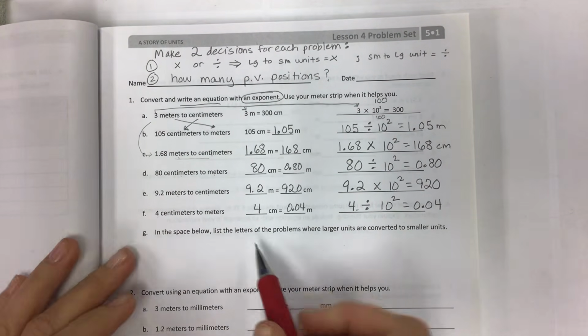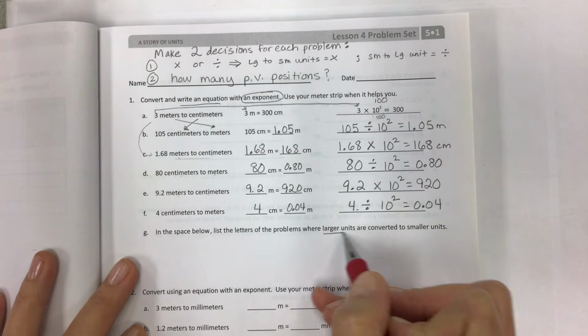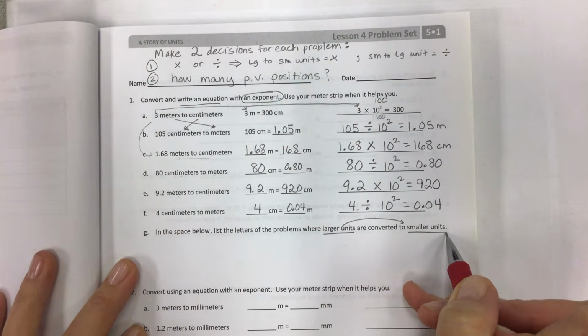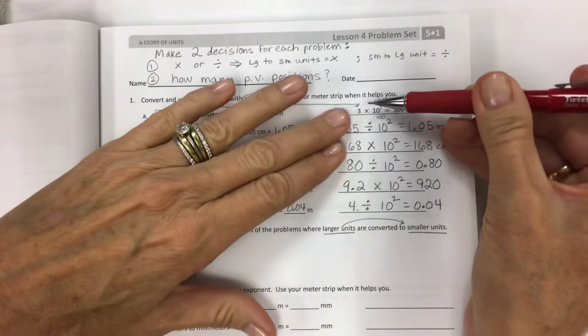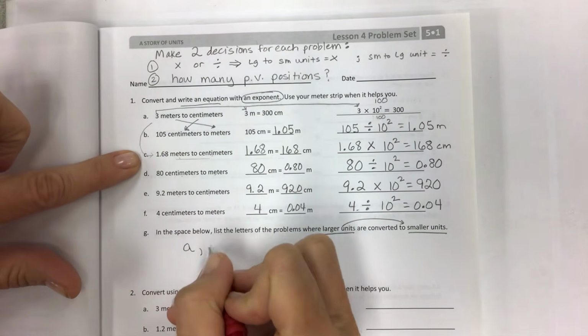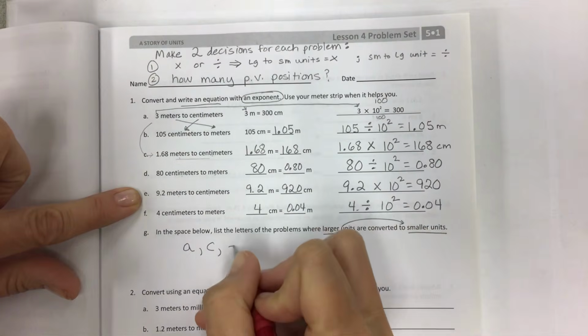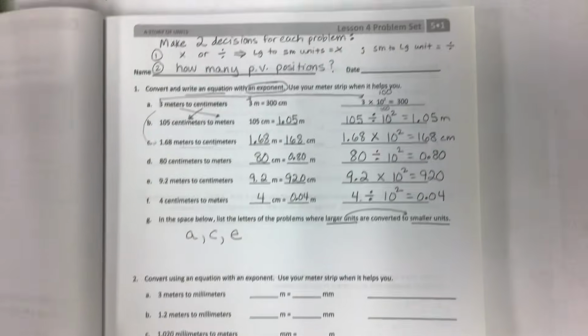In the space below, list the letters of the problems where larger units are converted to smaller ones. Larger to smaller. When we're changing larger to smaller, we multiply. Look for the problems where we multiplied. That's going to be A, C, E. Okay? So let's move on. Number 2.